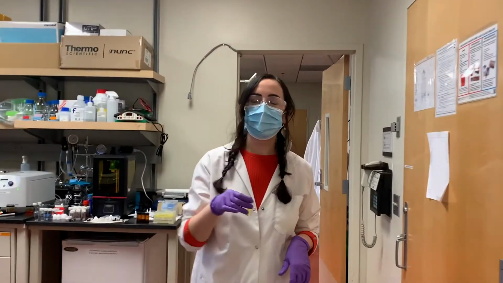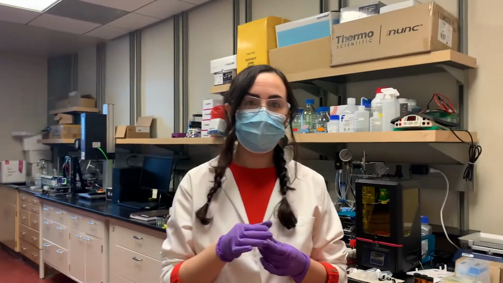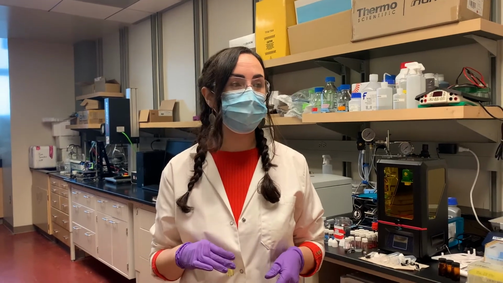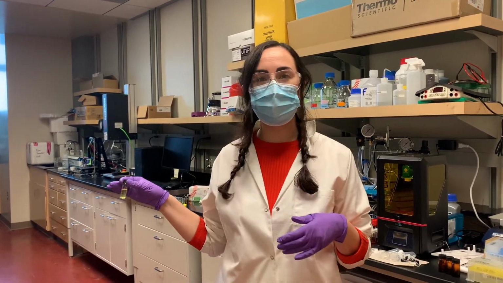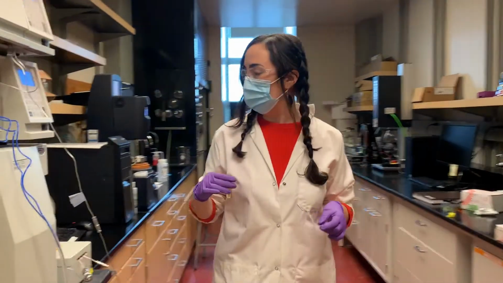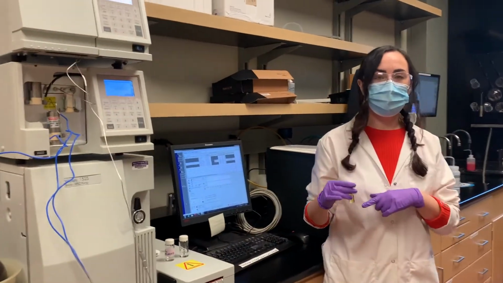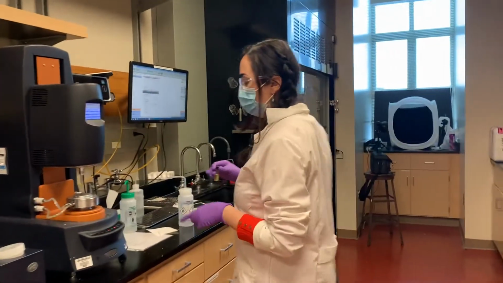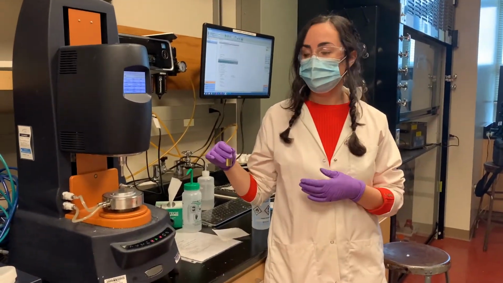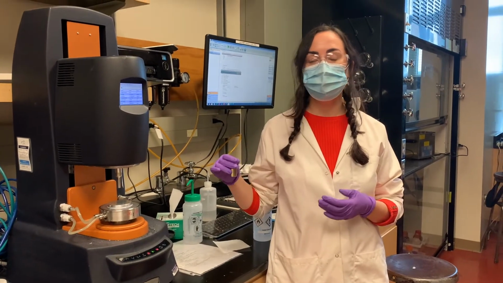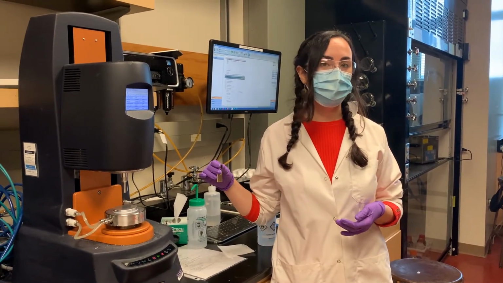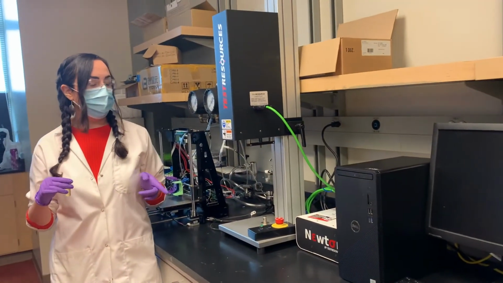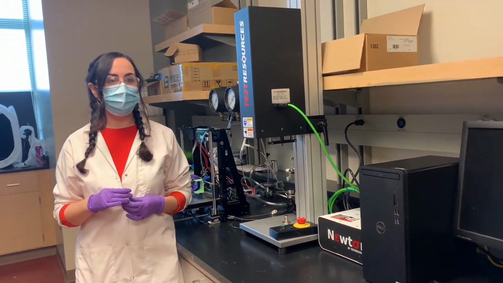Thank you, Ryan. Once we have our materials, we have to characterize them. Here in the Nelson Lab, we have different characterization instruments. For example, we have the GPC to measure the molecular weight of our polymers. In addition, we have the rheometer to measure the viscosity and also the curing rate of our resins for the SLA printing. Also, we have this extensometer for measuring the mechanical properties of our materials.